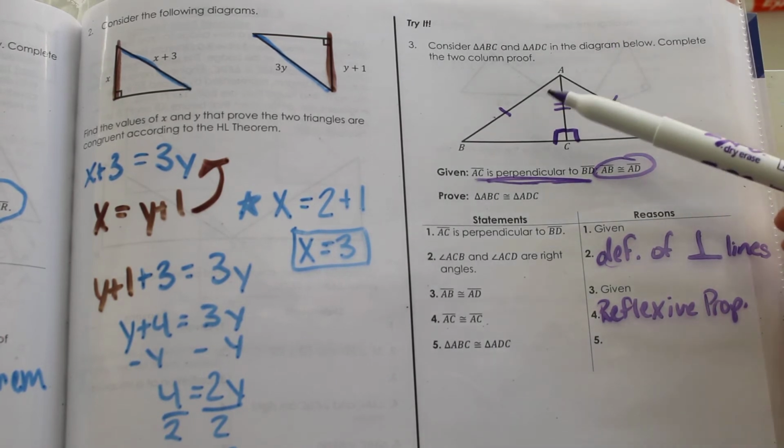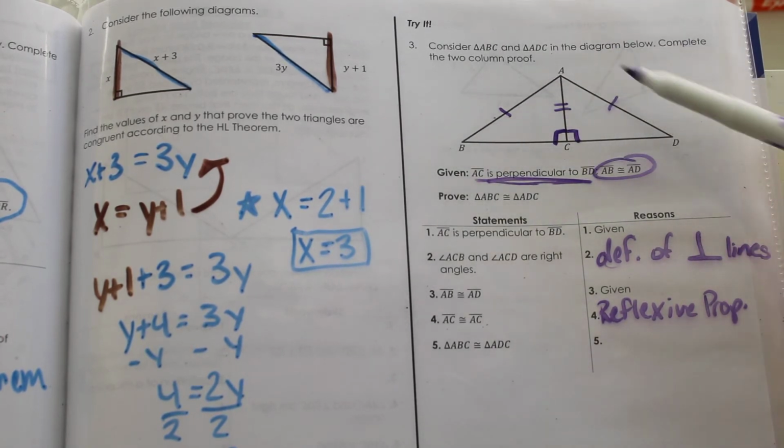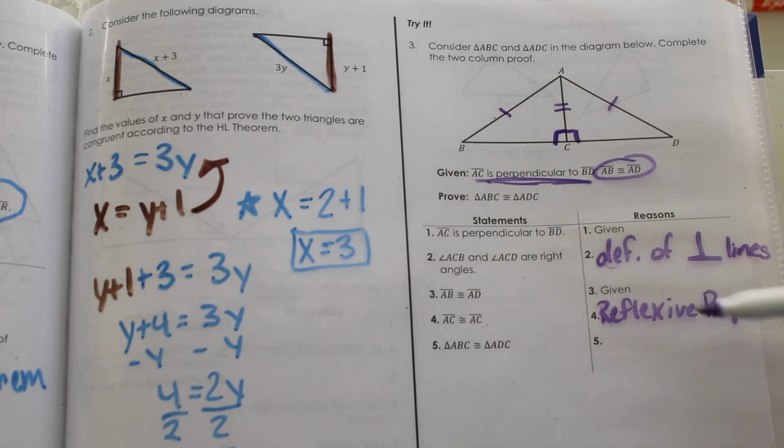Well, we already were given that AB is equal to AD. They're both congruent, so we have that the hypotenuses of the triangles are congruent. To use our HL theorem, we would need that two legs, meaning one leg from each triangle, are also congruent.